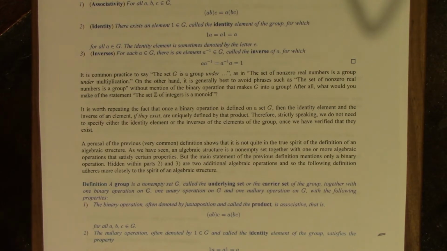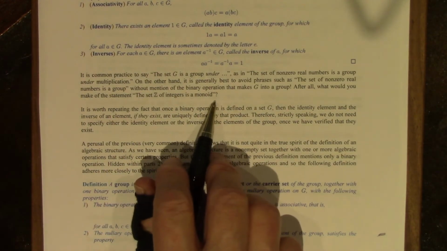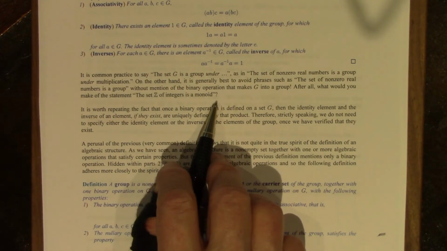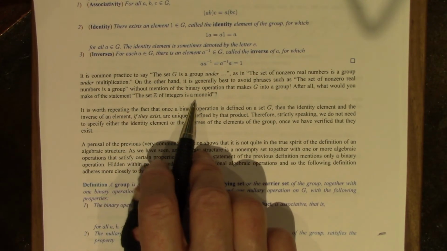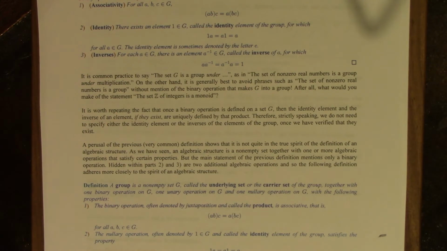For example, what if I said, consider the set Z of integers? The set Z of integers is a monoid. Your response to me should be, which monoid? Are you talking about addition, multiplication, some other binary operation? So the set Z of integers as a monoid is incomplete. It's ambiguous. And so you should make an effort to stay away from statements like that.